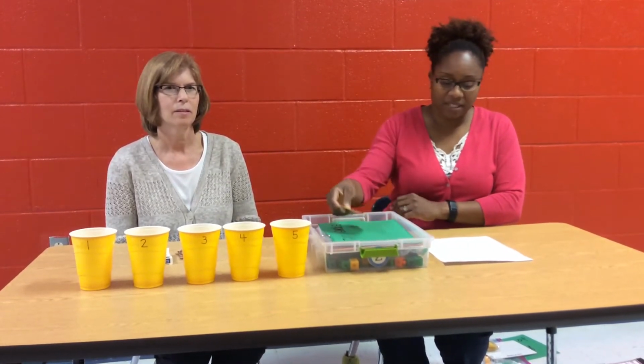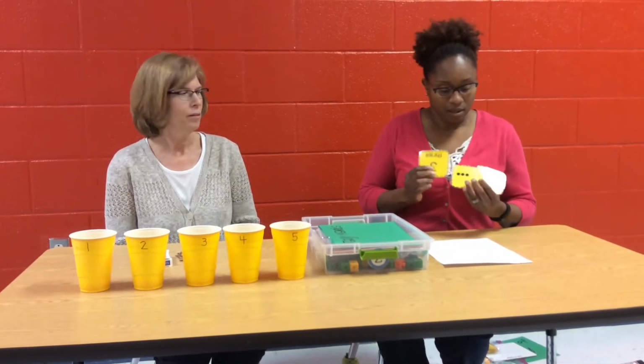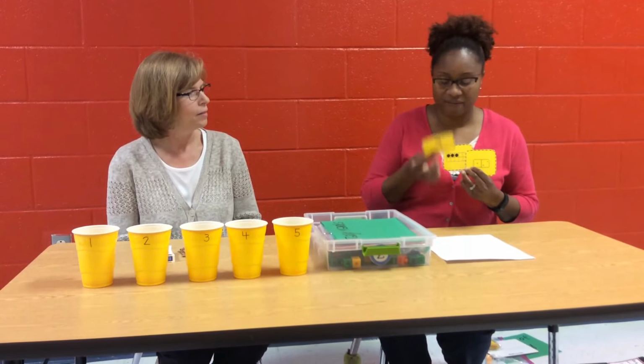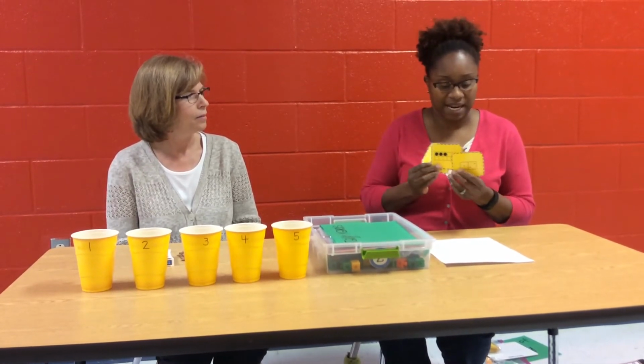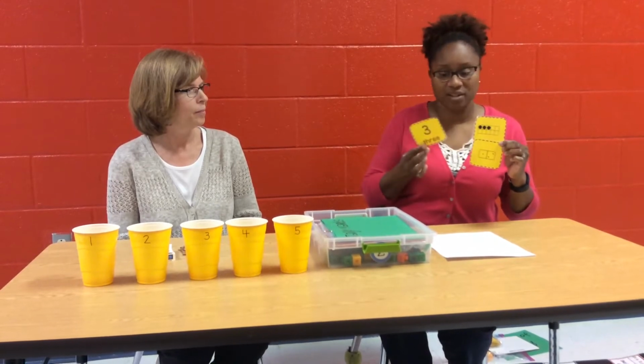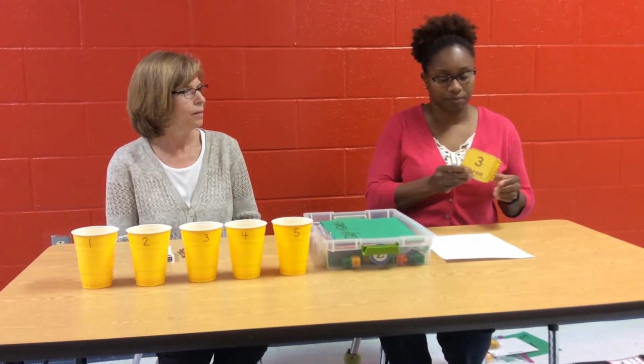So some strategies that you could use to help your child develop a sense of number is to match a number to a set of objects. So you can have numbers 0 through 10, and you can show different ways to show the number and have them match that number to those objects.